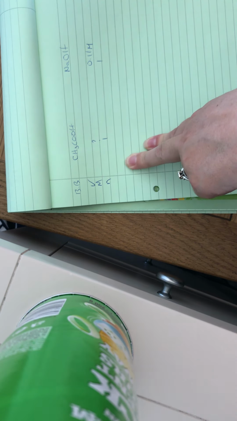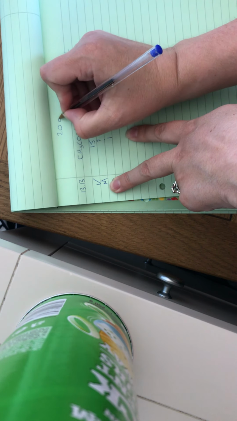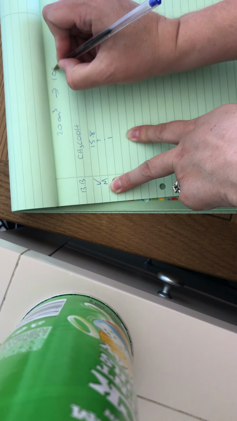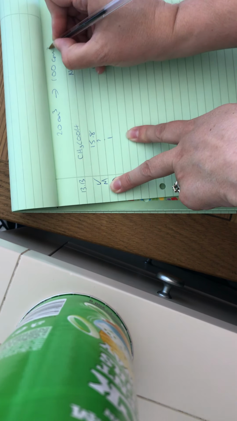And before I go any further, I'm not going to make the same mistake I made the last time. So the dilution factor is 20 centimetres cubed, and it was diluted to 100 centimetres cubed. So it's a by 5 dilution factor. Okay, and I'll keep that at the top of the page so don't forget it.